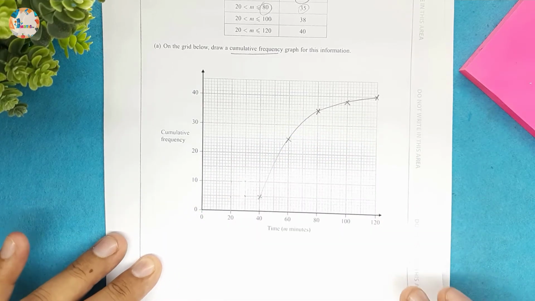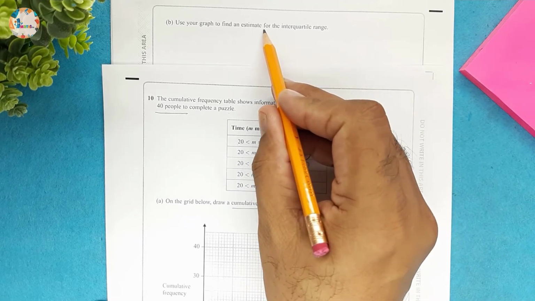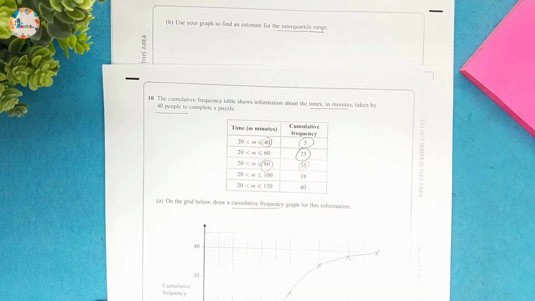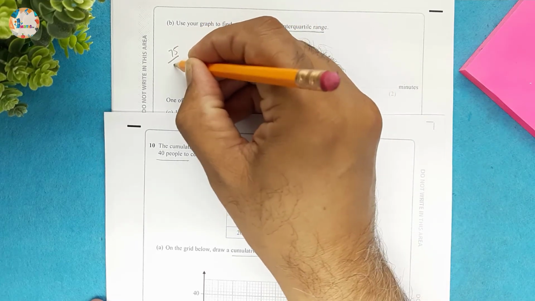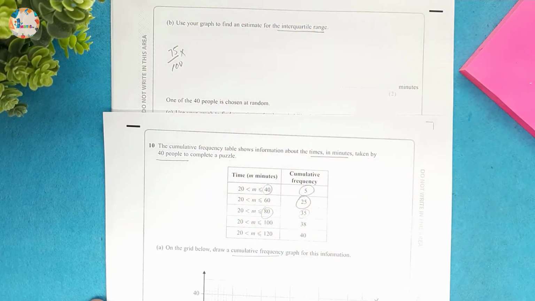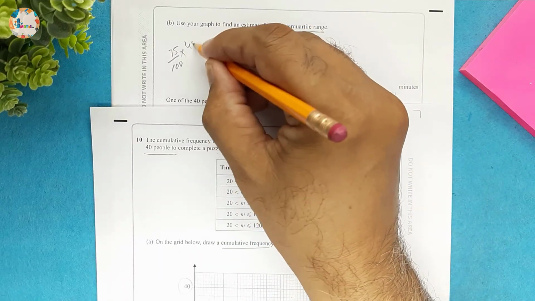Hopefully you understood this. Then use your graph to find an estimate for the interquartile range. Our interquartile range is basically upper quartile minus lower quartile, and to find the upper quartile we will be calculating the 75th percentile. 75th percentile multiplied by this 40, this one will be over here.